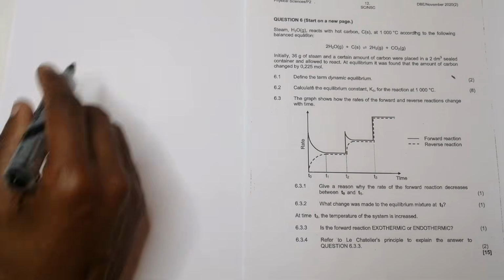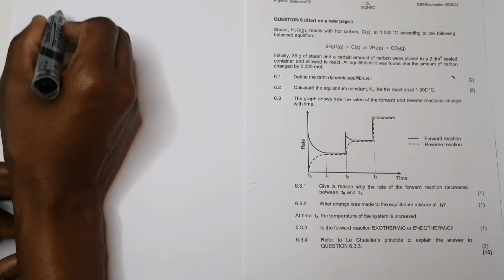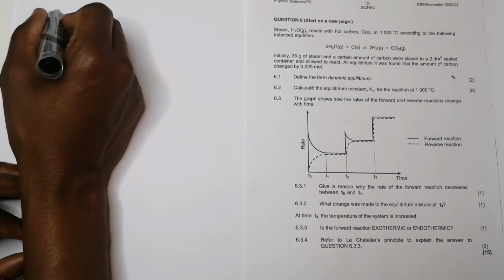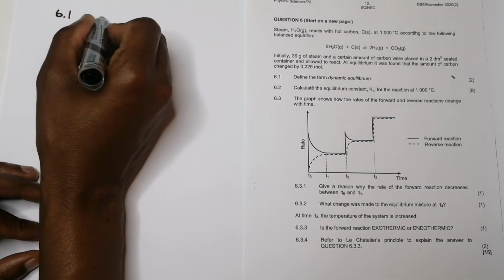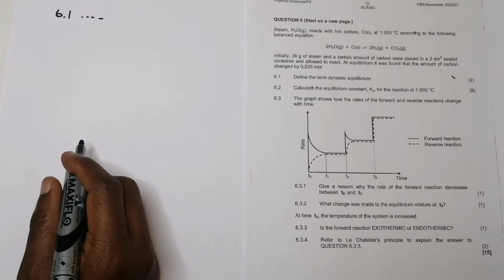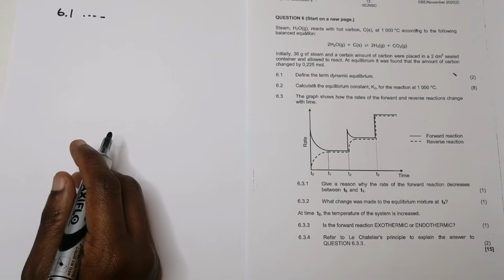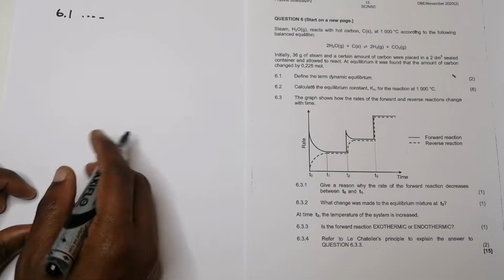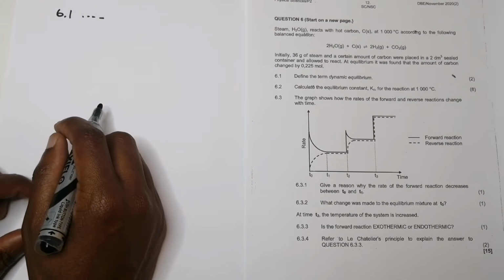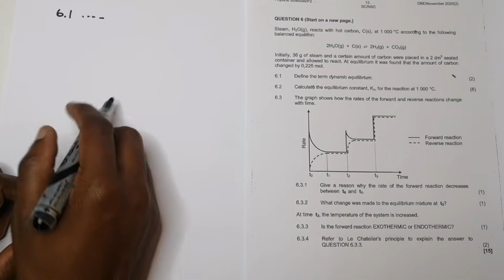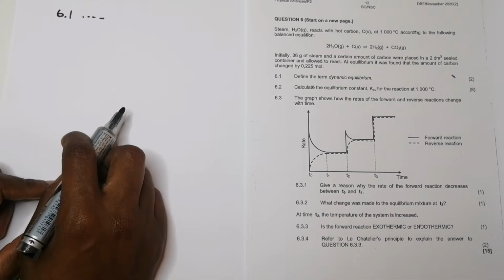0.225. And then they say, first of all, define the term dynamic equilibrium. Please remember, we say this is when the rate of the forward reaction is equal to the rate of the reverse reaction. Remember that. I'm not going to write it down. They say calculate the equilibrium constant for this reaction.